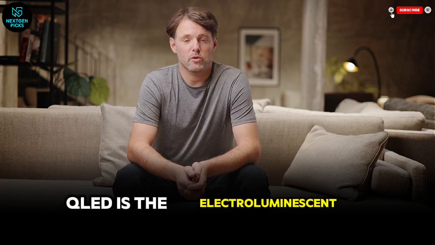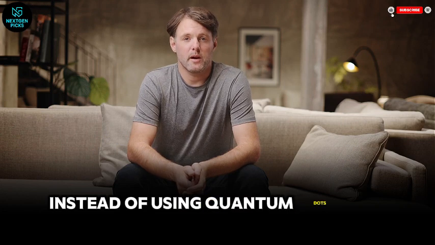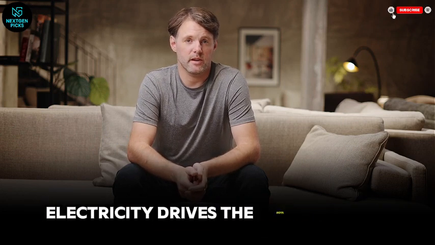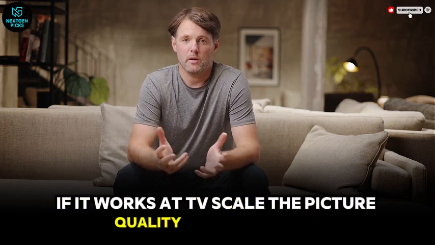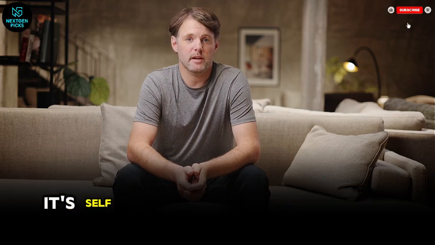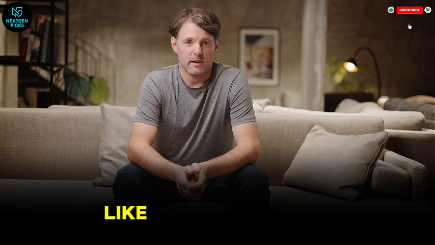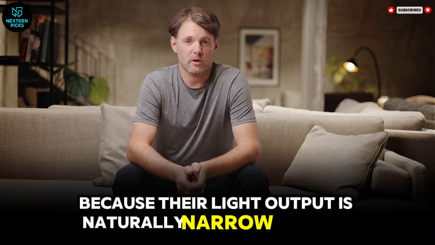QD-LED is the electroluminescent version of quantum dot displays. Instead of using quantum dots as a color layer over another light source, electricity drives the dots directly, so each subpixel emits its own light. If it works at TV scale, the picture quality upside is clear. It's self-emissive, so it can deliver per-pixel blacks and contrast like OLED and micro-LED. Quantum dots also produce extremely saturated color because their light output is naturally narrow and pure.